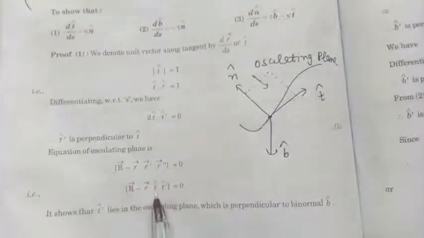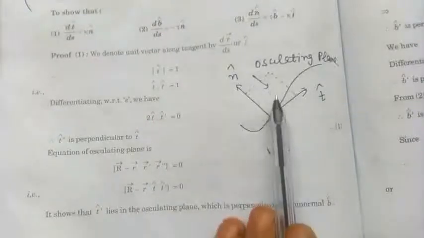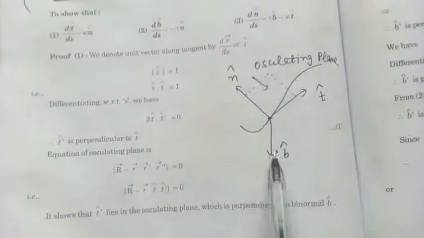Now because dr by ds is the unit tangent vector denoted by t cap, and r double dash means the vector t cap dash, we can conclude from here that the vector t cap dash lies in this oscillating plane, and this oscillating plane is perpendicular to the binormal vector b cap.